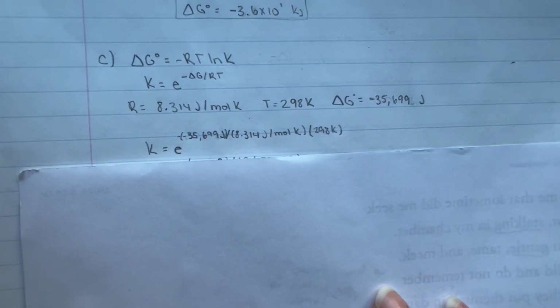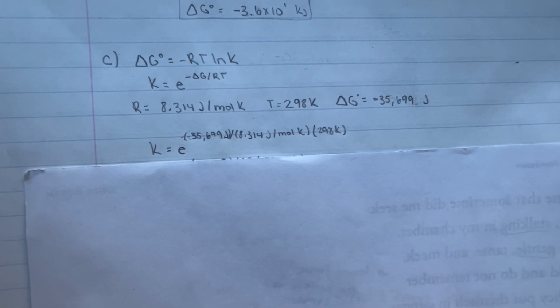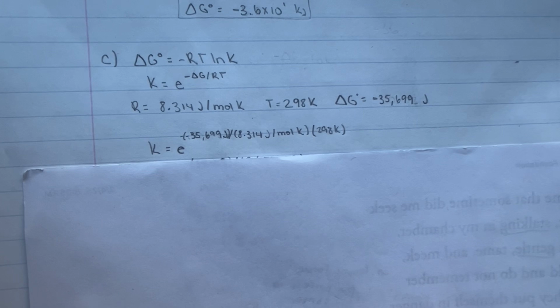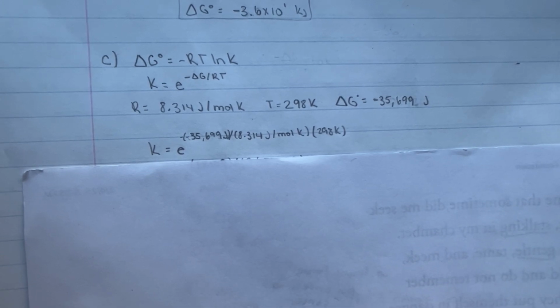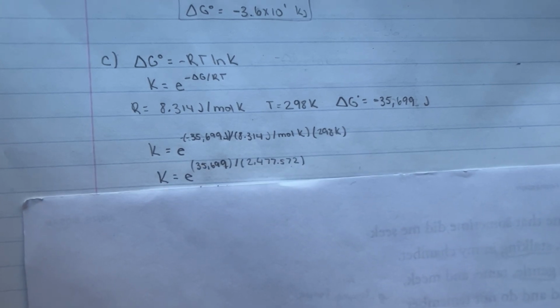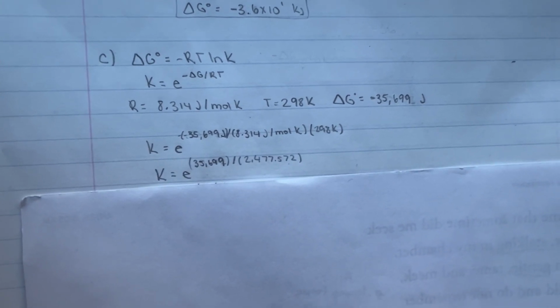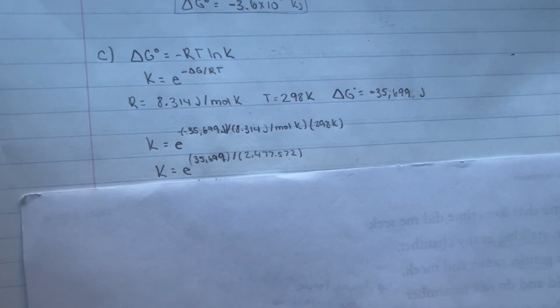This is going to get us K equals e to the negative negative 35,699 joules over 8.314 joules per mole Kelvin times 298 K. Multiplying and dividing that out, we're going to get K equals e to the 35,699 divided by 2,477.572.